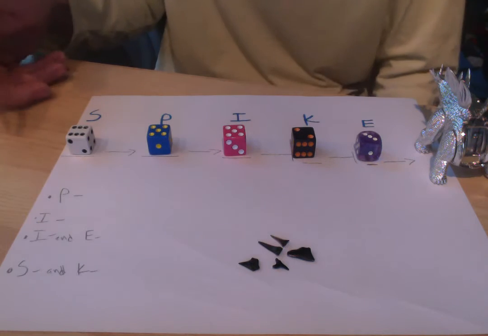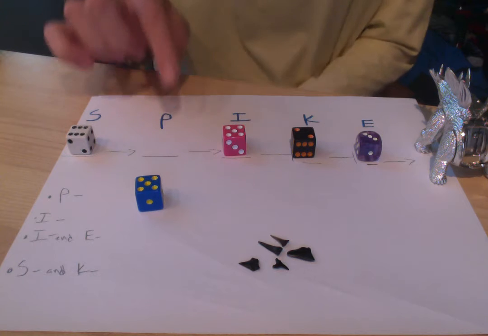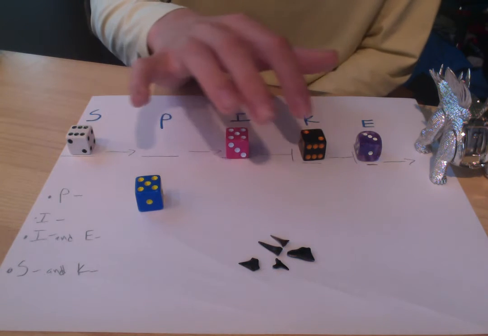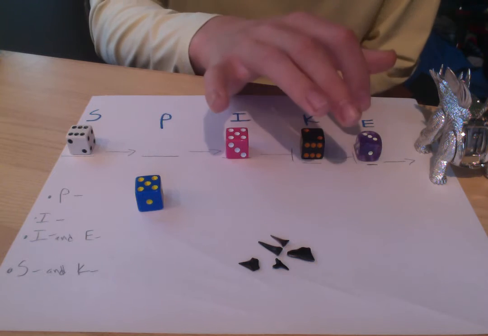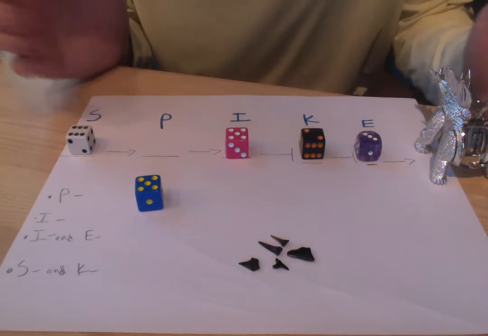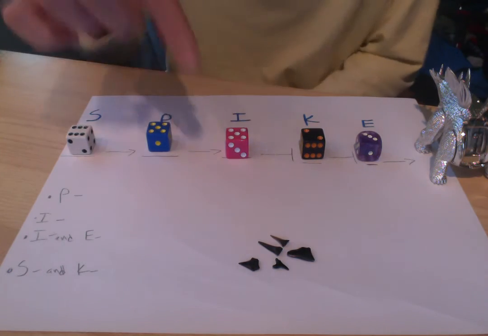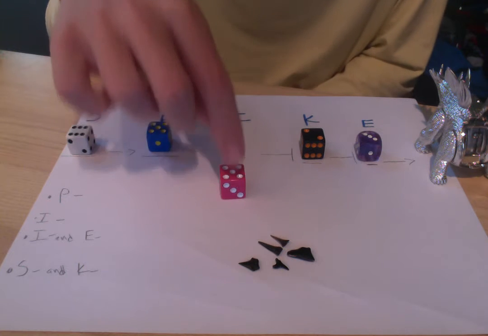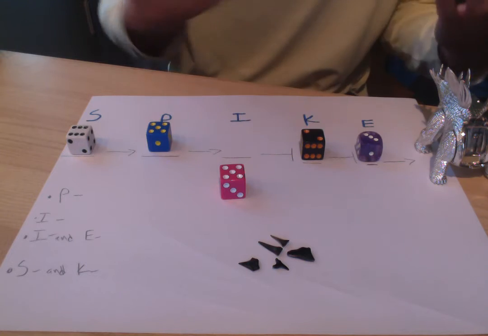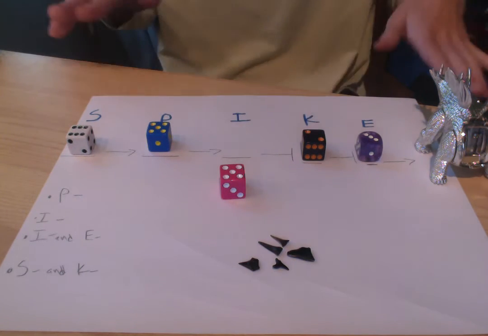So our first one is without P. Let's say we do not have P, then I cannot be activated. So if I is not there to inhibit K before K inhibits E, we do not have spikes, because K is still inhibiting E when P is removed. So let's start over. If I is removed, I mentioned it earlier, if we remove our pink dye I, there is nothing stopping K from inhibiting E, and E is in charge of activating our spikes. So without I, K can still inhibit E, and we have no spikes.